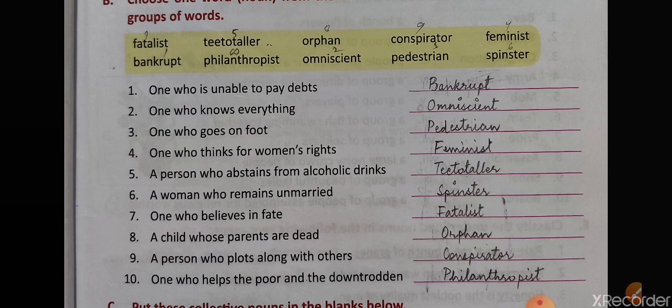The one who thinks for women's rights, a feminist. A person who abstains from alcoholic drinks, teetotaler. A woman who remains unmarried, spinster. One who believes in fate. Fate means your luck. Fatalist. A child whose parents are dead, it is an orphan. A person who plots along with others, conspirator. One who helps the poor and the downtrodden, it is a philanthropist.